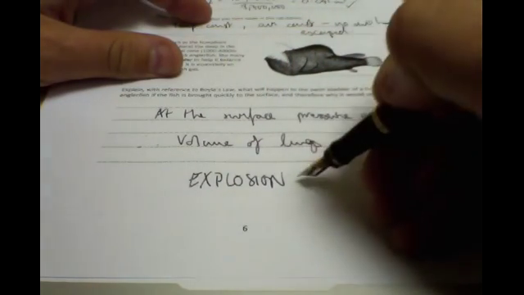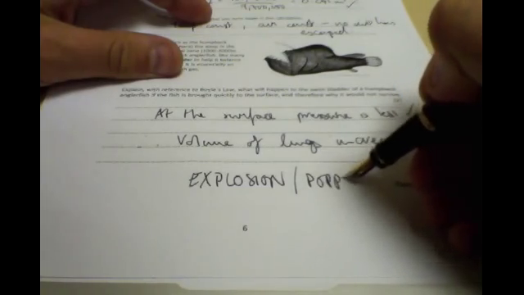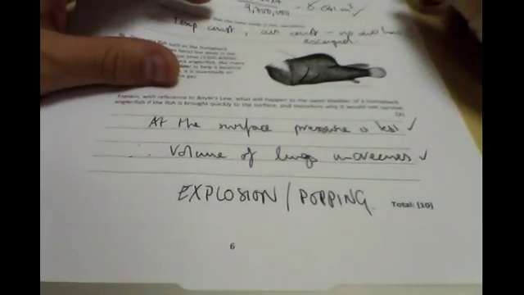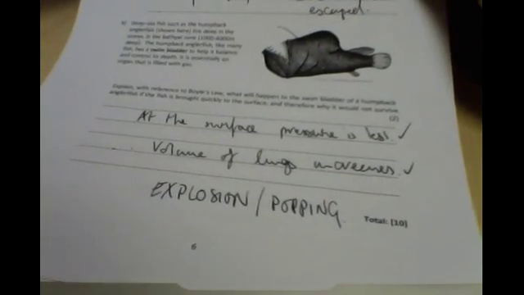Explosion, popping, and so on. Yeah, there we go. Not looking for too much explanation with only the 2 marks, just the 2 critical ones.